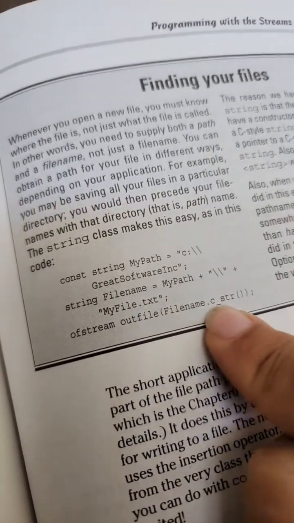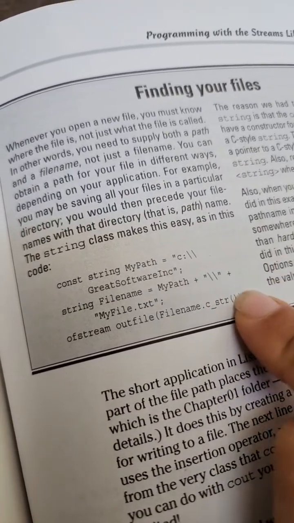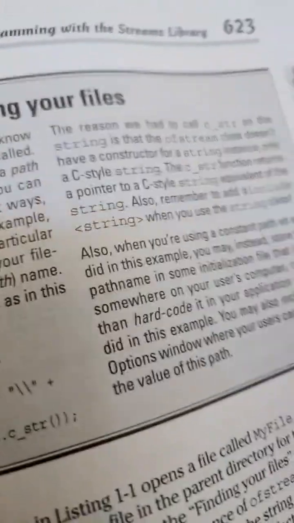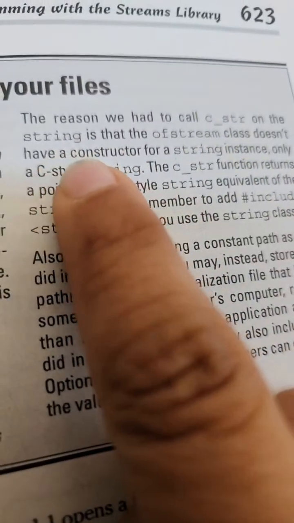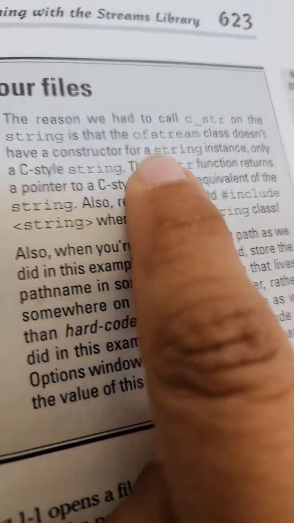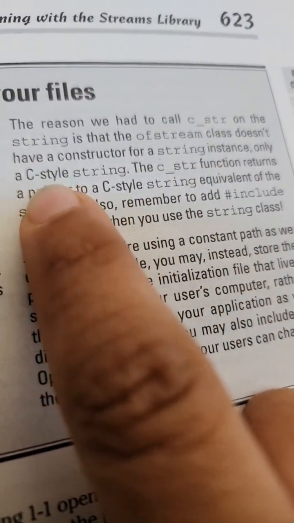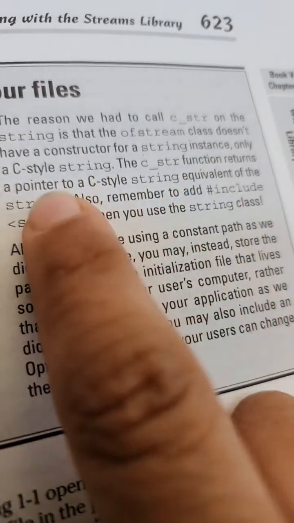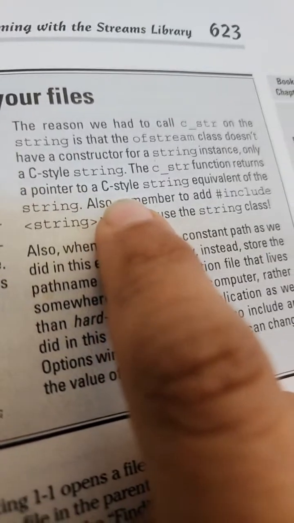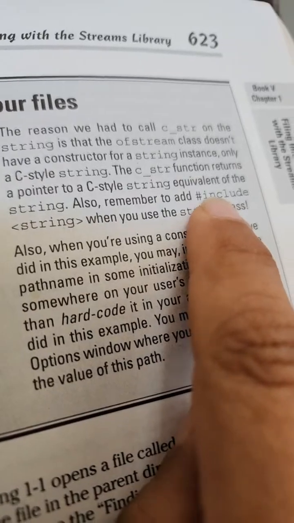ofstream out(filename.c_str()). The reason we had to call c_str on the string is that the ofstream class doesn't have a constructor for a string instance, only a C-style string. The c_str function returns a pointer to a C-style string equivalent of the string.